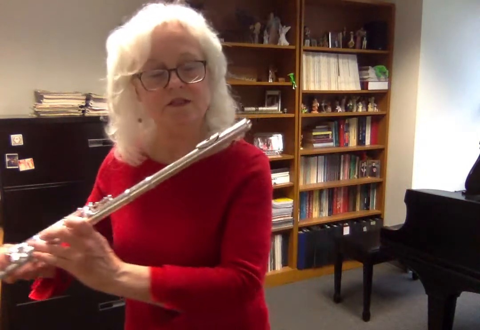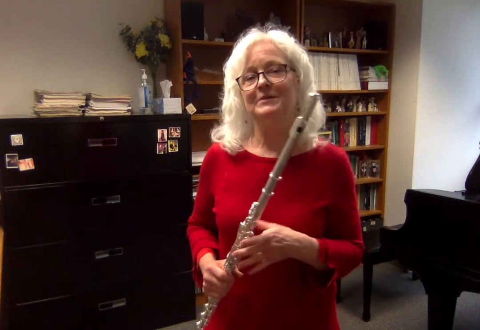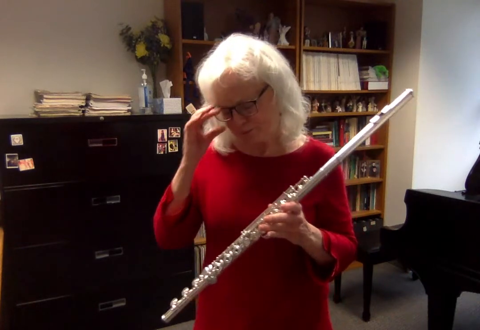If I just blew into the hole, look what happens. No musical sound, no vibration. So I have to blow across it. If any of you have ever taken a water bottle or a soda bottle and blown across the top and gotten a sound, it's very similar to getting the sound on the flute.